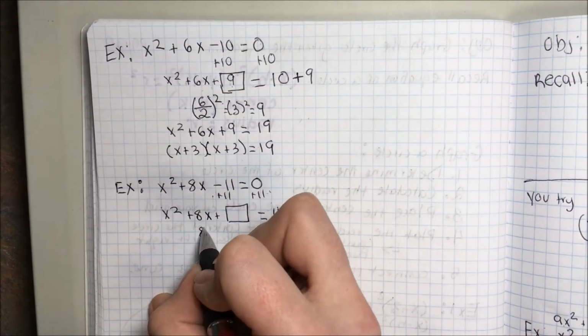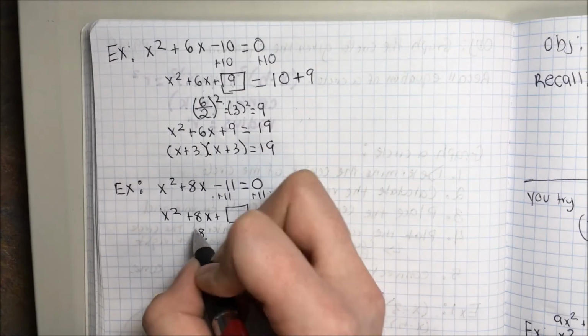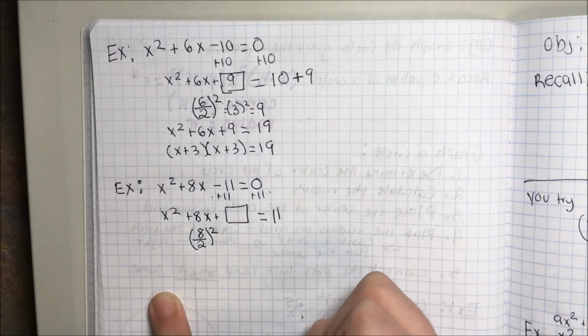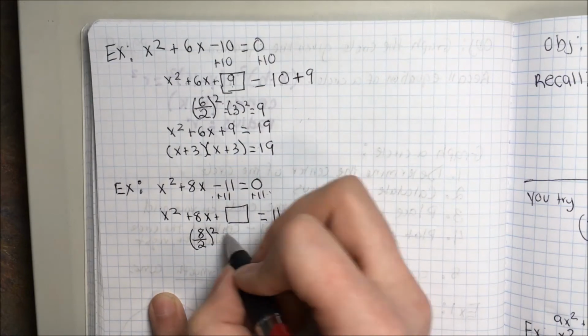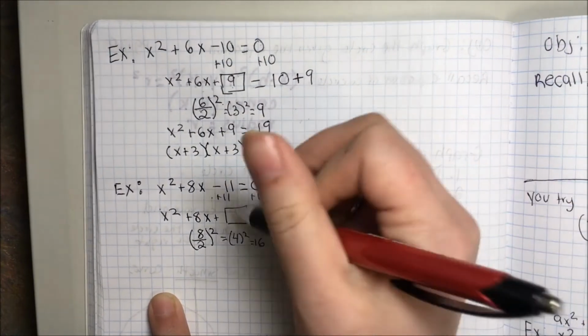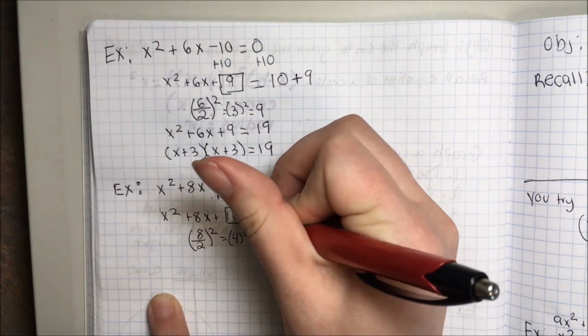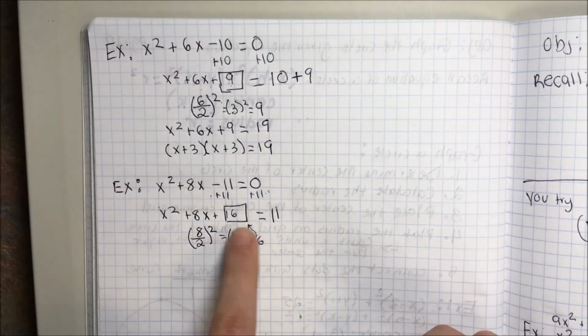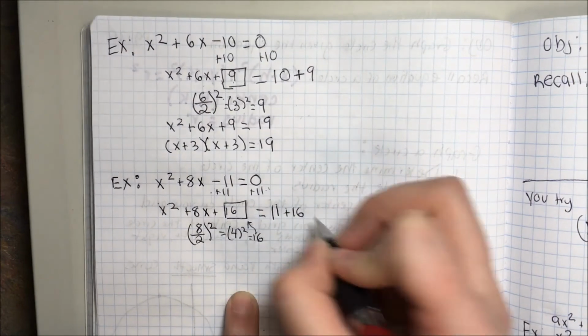So now we need to take our b, which is 8, divide it by 2, and then square it. So we have 4 squared, which gives us 16. So we're adding 16 to our box. So now we have to add that to our other side.